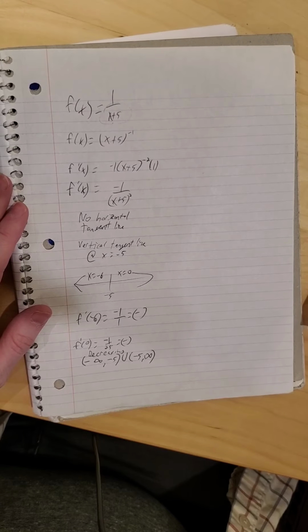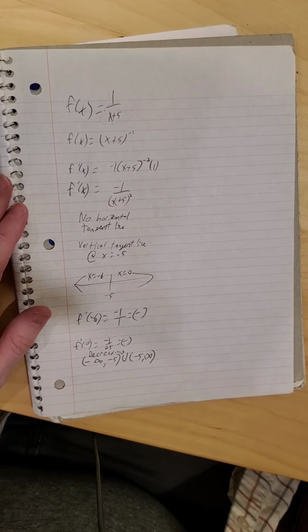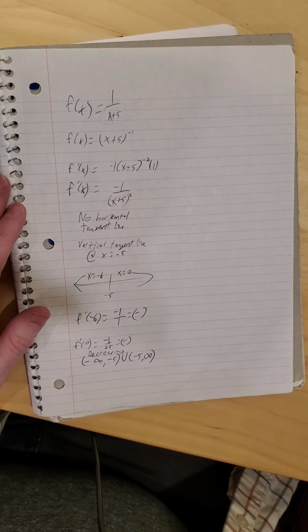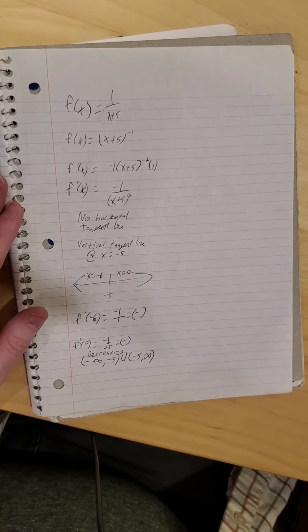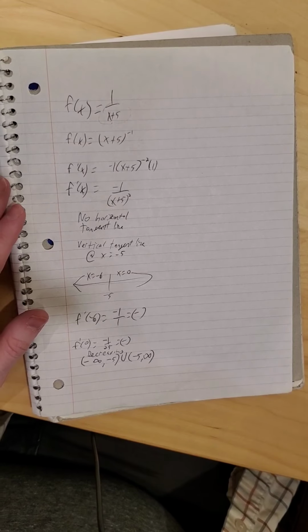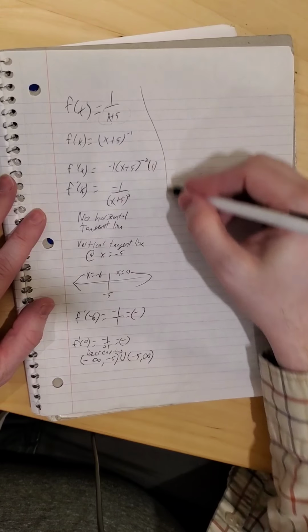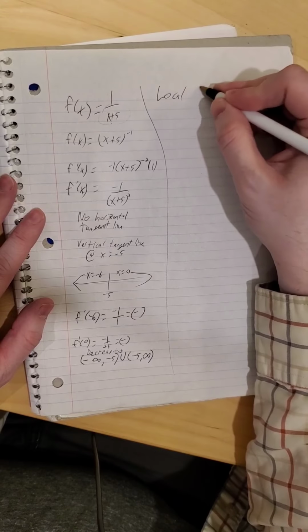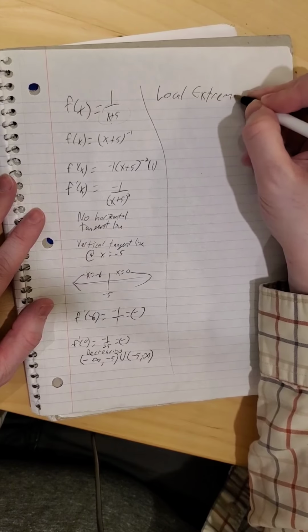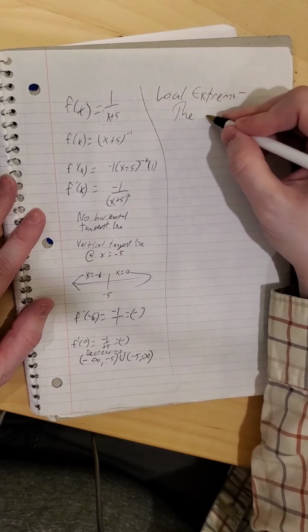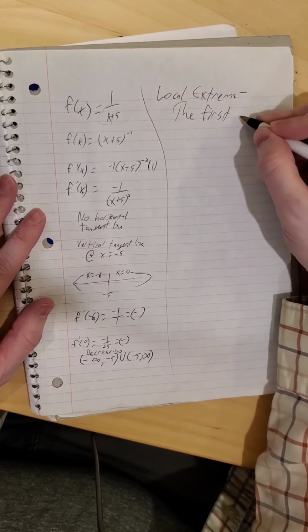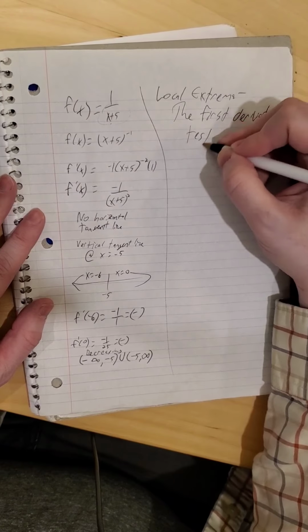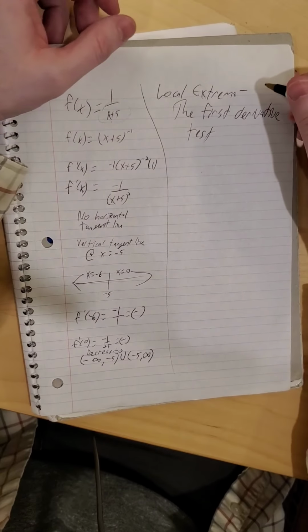All right. So next up, we look at local extrema and the first derivative test.